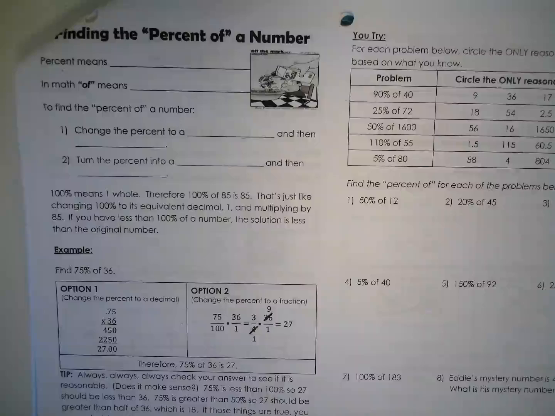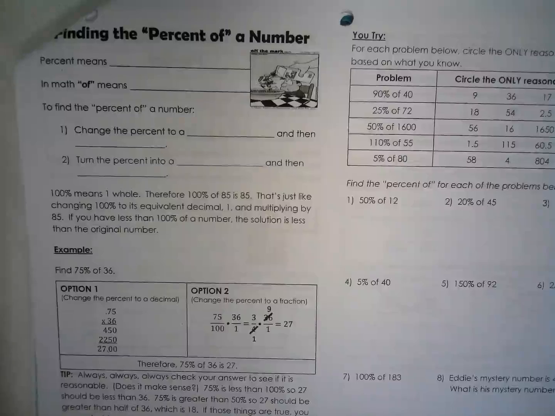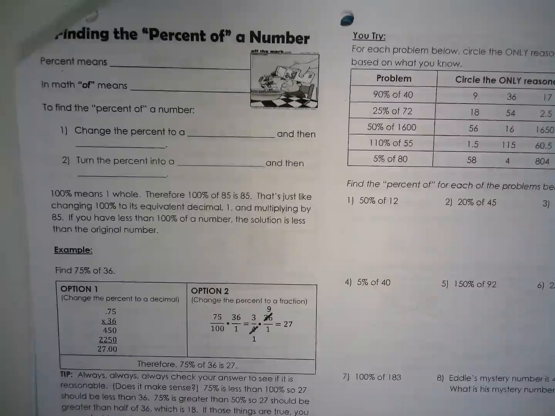That might help. This is Miss Katz, and today we are going to talk about how to use a proportion to solve percent problems. Well, not only proportion, but a lot of different methods to solve percent problems.